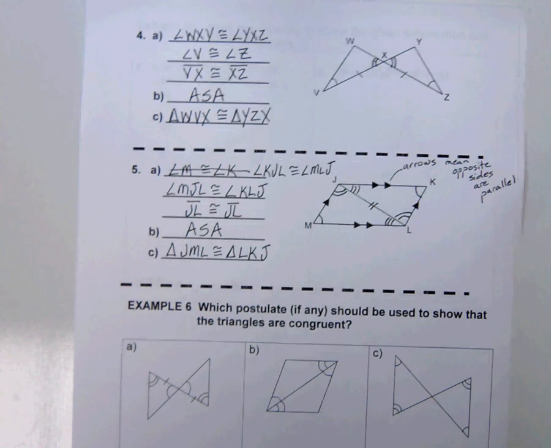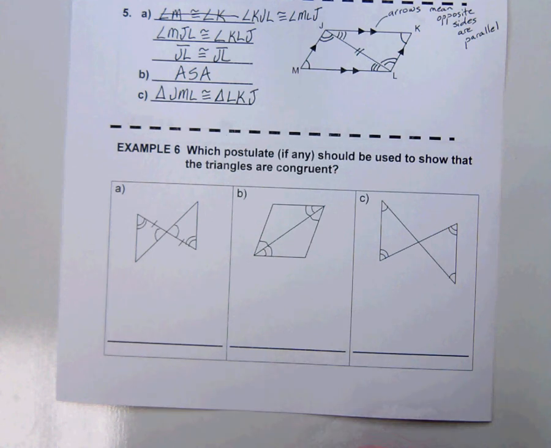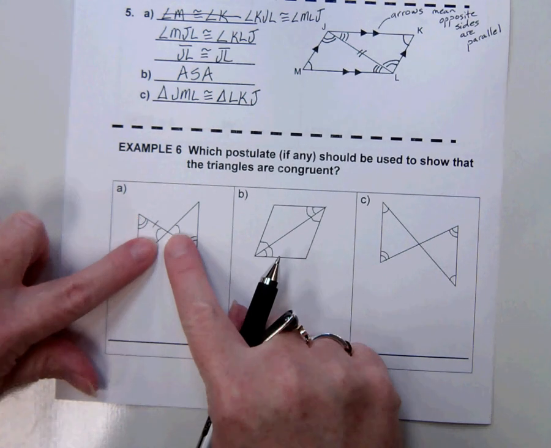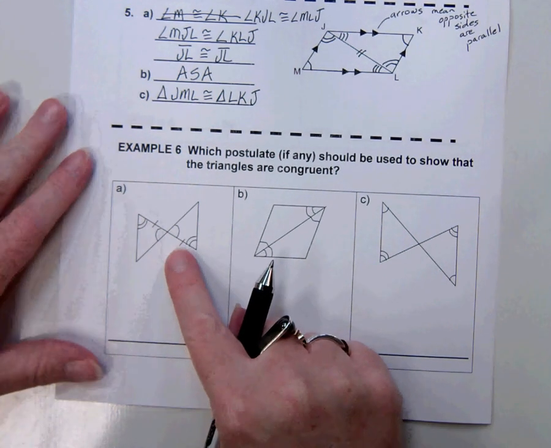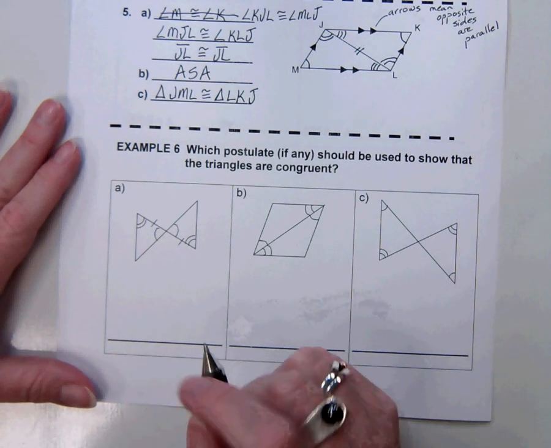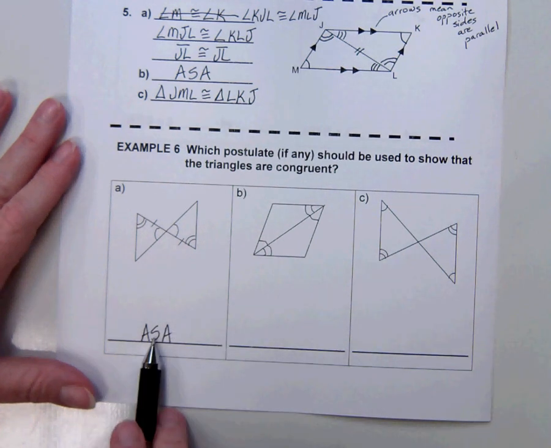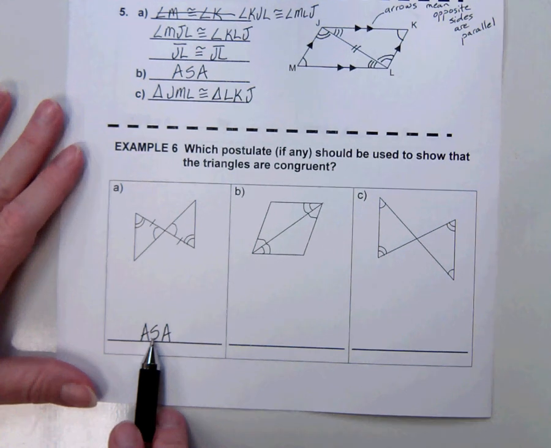Alright, let's now look at the tick marks and decide what the congruent statement would be. See how the tick marks on example 6, it says which postulate, if any, can be used. On A, if you have a pair of angles, another pair of angles, and a pair of sides. So we know we have an A and an A and an S. We just got to pick the right way to write this. The correct way is to name the included side in the middle. So that one's angle side angle.